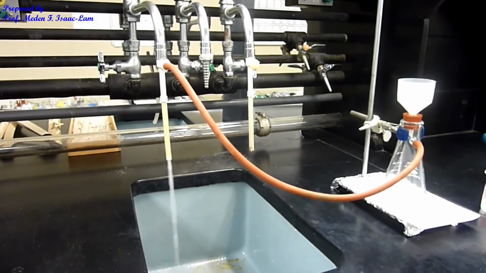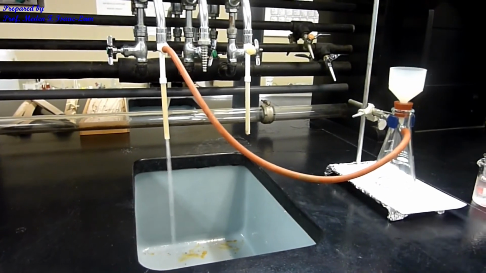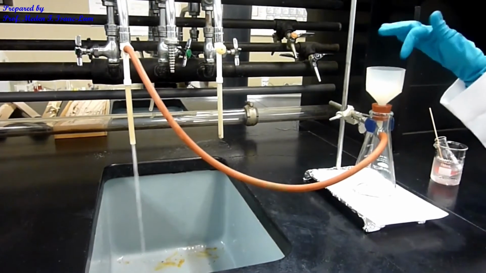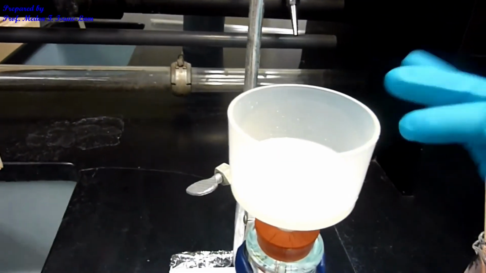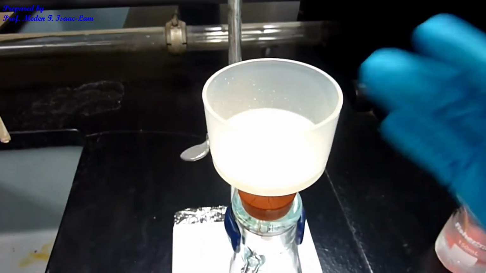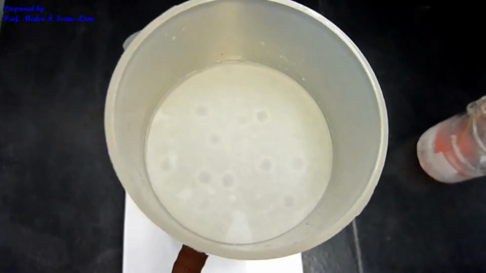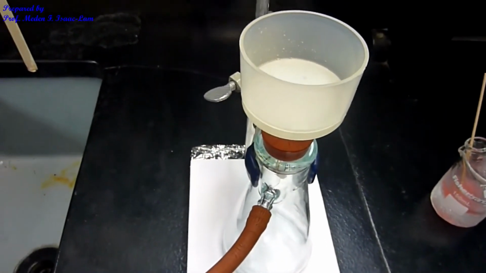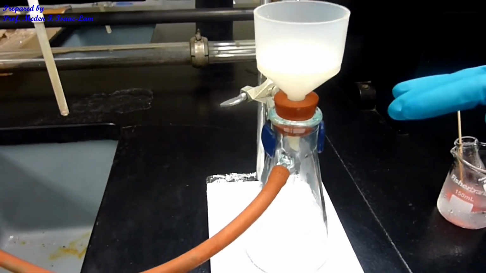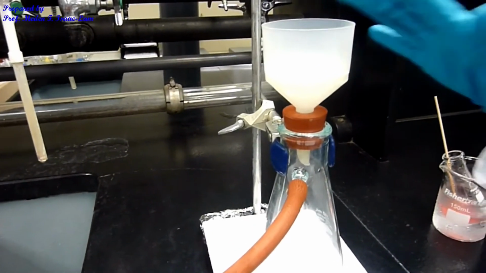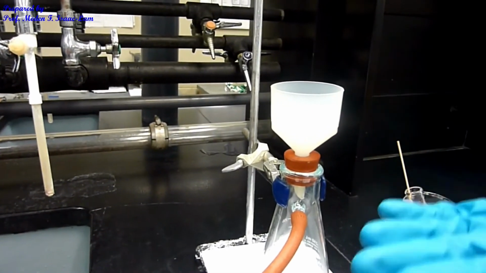Now we're filtering. This is the vacuum filtration part of the experiment. There's suction, and the filter paper is inside. You have to moisten the filter paper so that it's stuck flat to the bottom and there's no airspace. Otherwise, if there's an airspace, when you filter, the solid might go through.